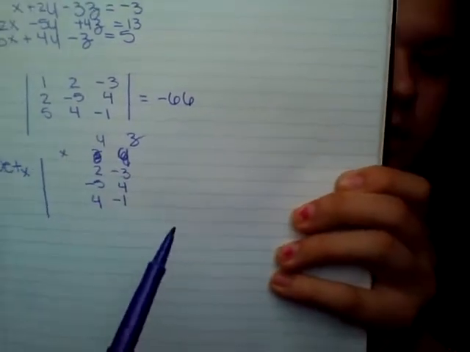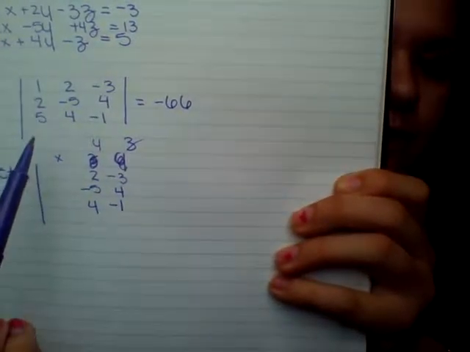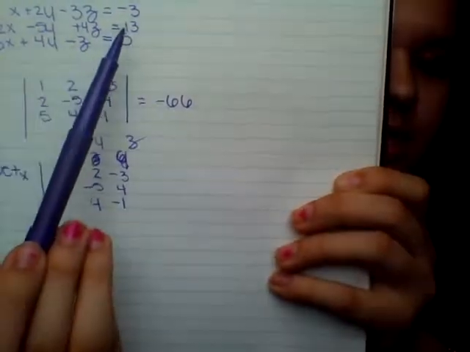So anyway, I wrote down the 2 columns for Z and Y because we're not looking for those yet. So I didn't write down 1, 2, and 5 for X because now we're going to use -3, 13, and 5. So I'm going to write those down. So basically on your calculator, you do not have to put it in again, but I'm going to put it again just for you guys' sake so you can see how I did it again.